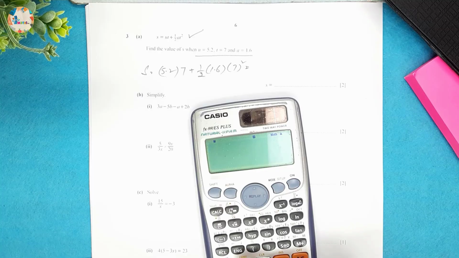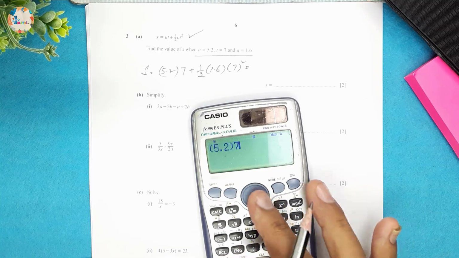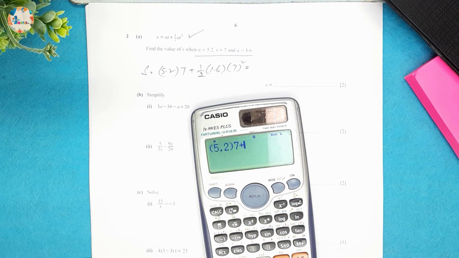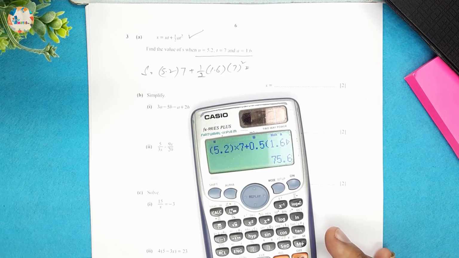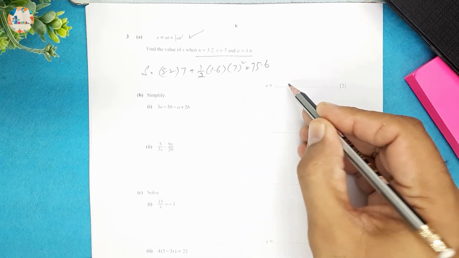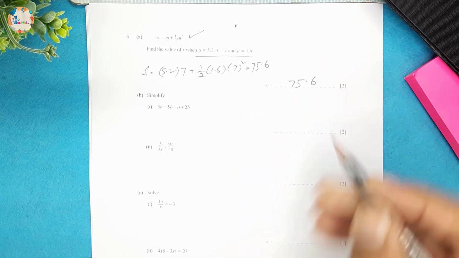So this will be in brackets 5.2 into 7, and plus 0.5 into 1.6 and 7 squared also, and this will be equal to 75.6. So 75.6 will be our answer over here.